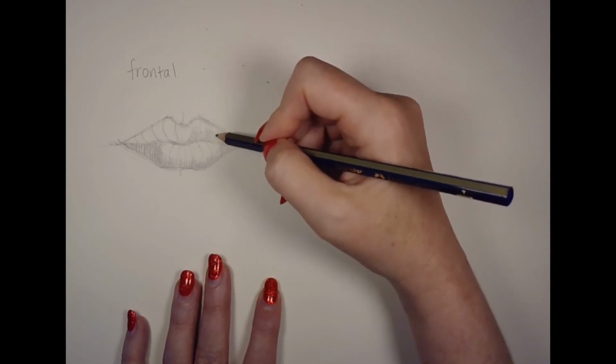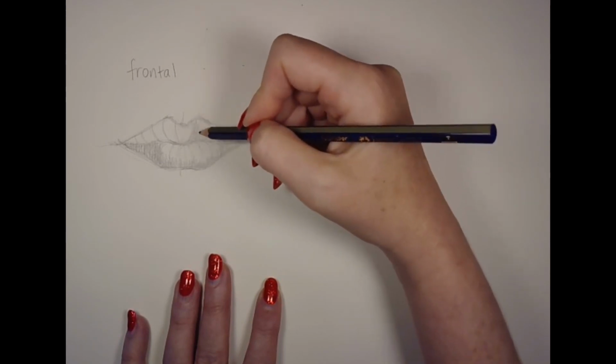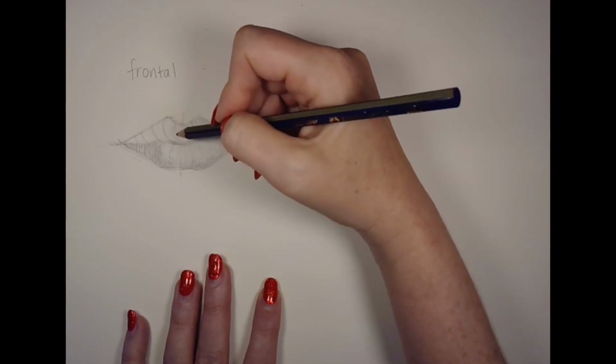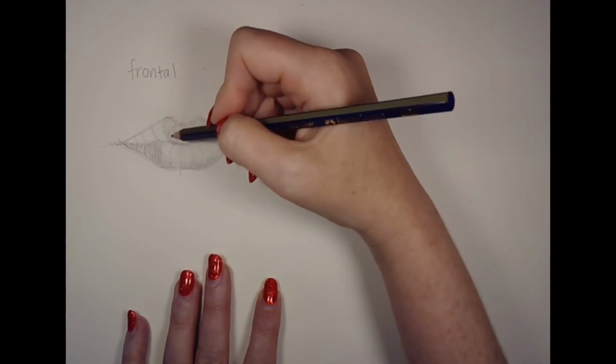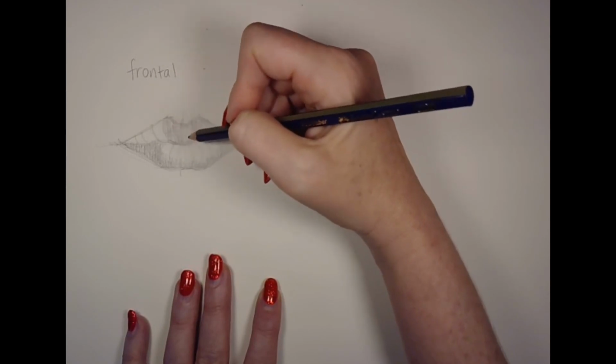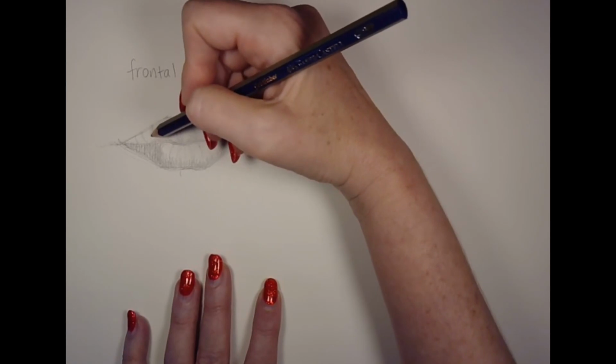And this is just my first layer of shading. Closed lips are somewhat easy. Open mouths with teeth and tongues are a little bit harder, and I'll do another video on that. I'm just going to do the closed ones in this video.